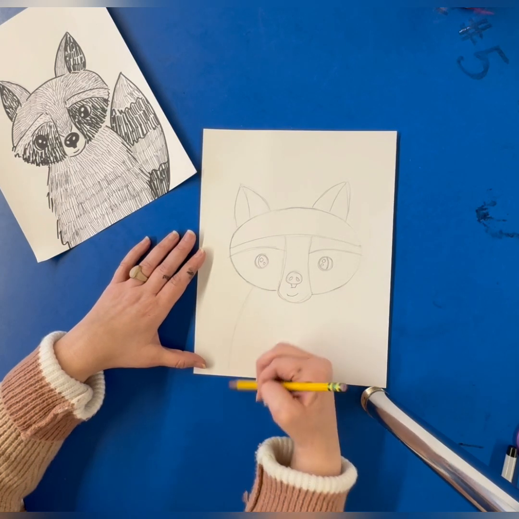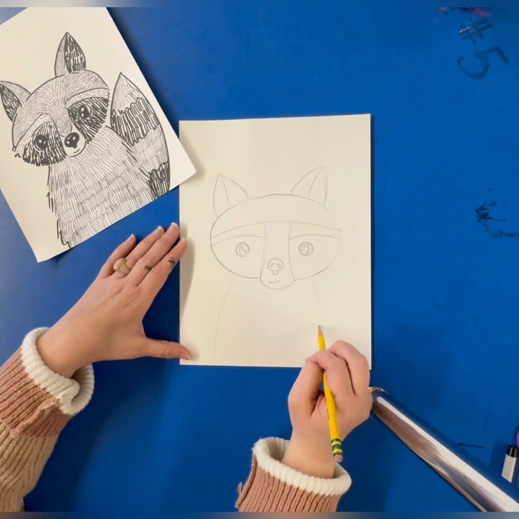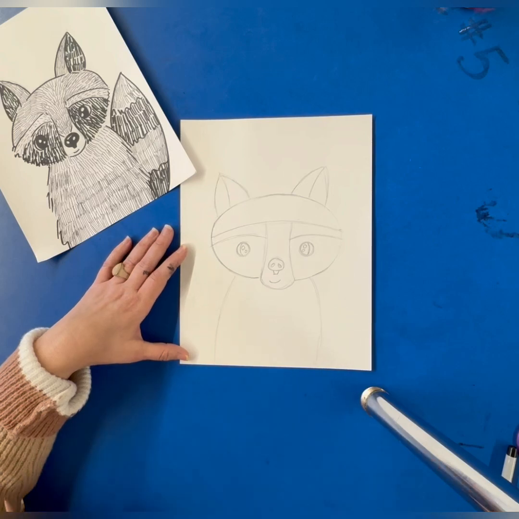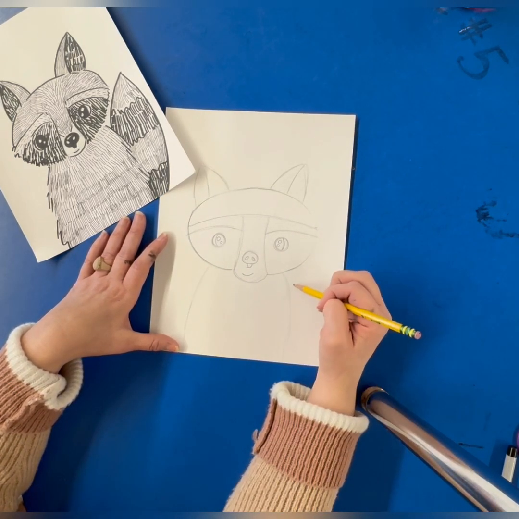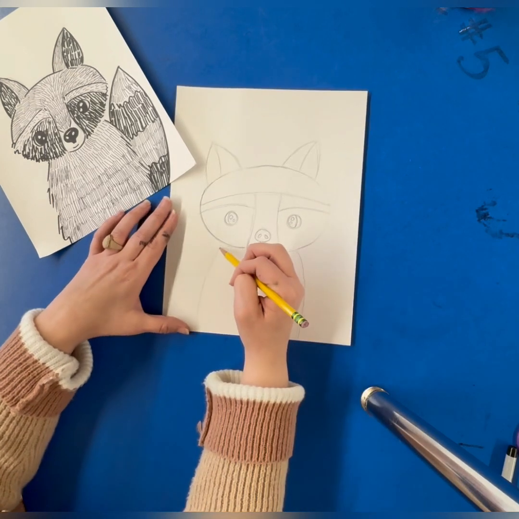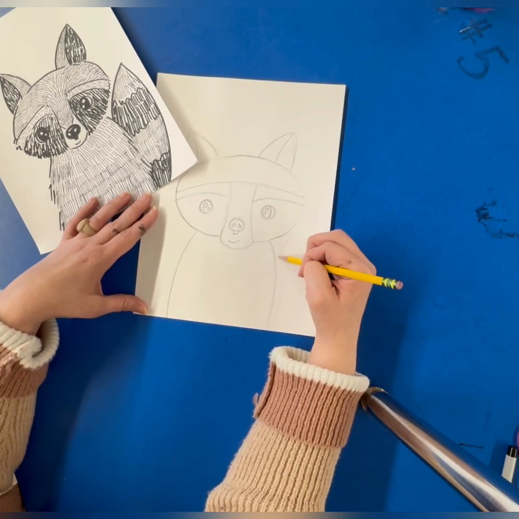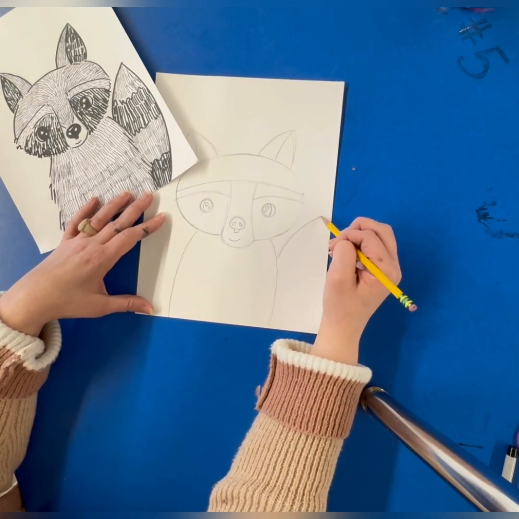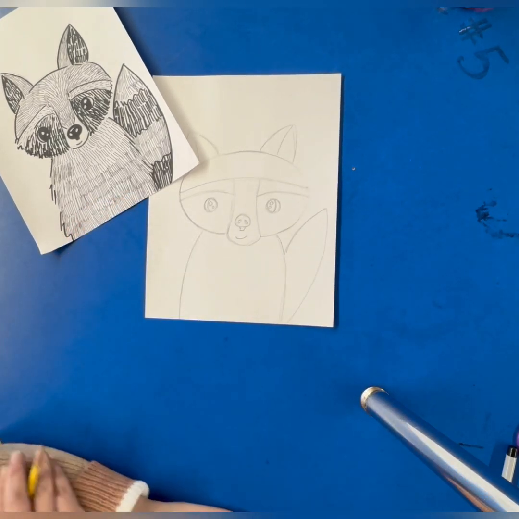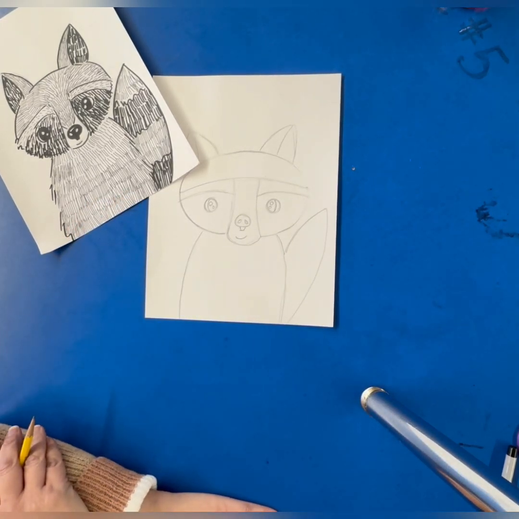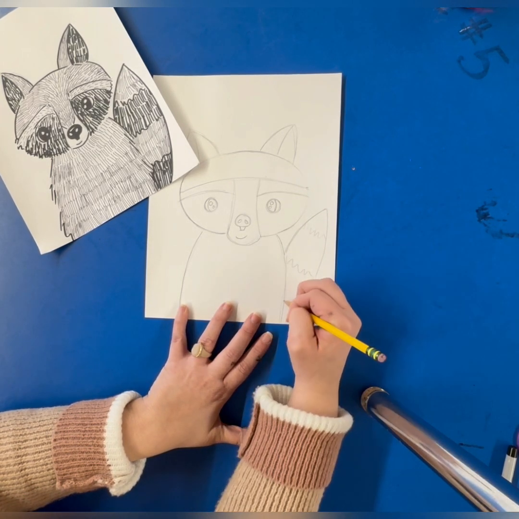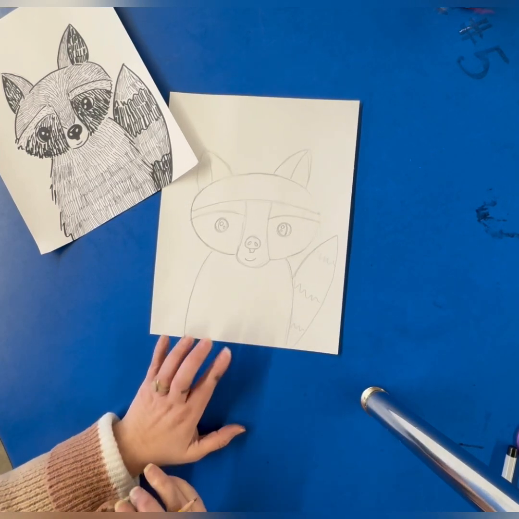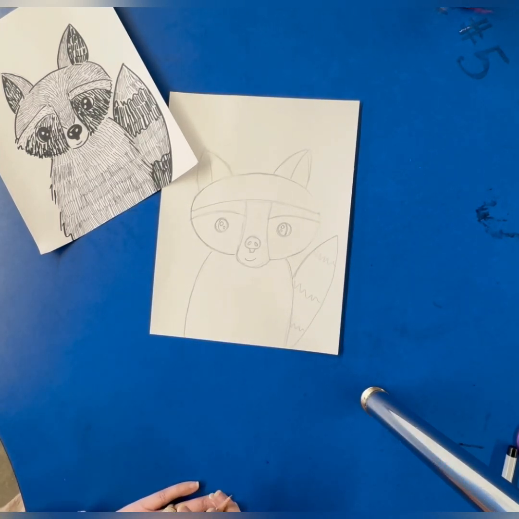And then the body comes down. And then I drew a tail right here. So body, and then a tail. And it comes to a point, and then it comes back down. And then I just drew some little wiggly lines where they have the different values, okay?